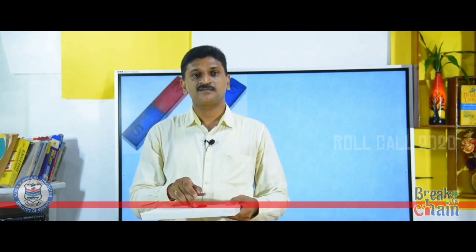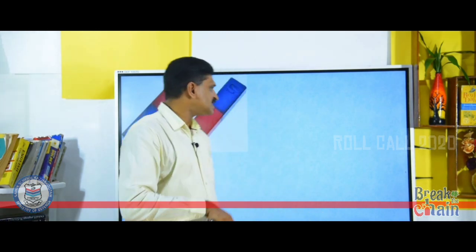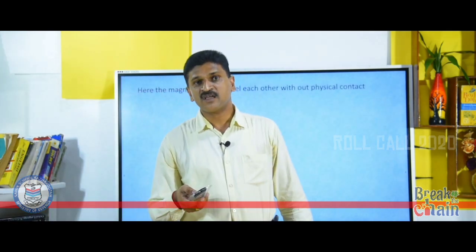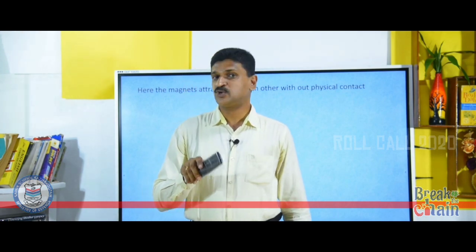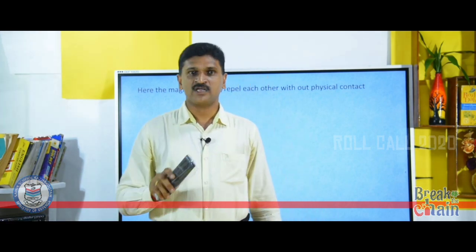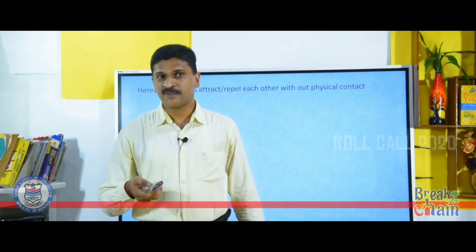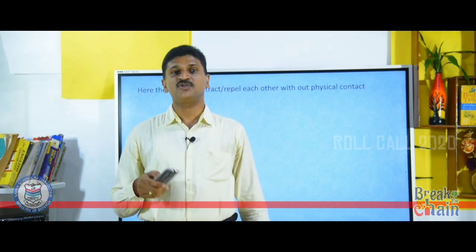Also, the force of attraction or repulsion between magnets, we call it magnetic force. So, magnetic force is an example of a non-contact force. So, how will you define a non-contact force? Non-contact forces are those forces where physical contact between objects is not involved. An example of a non-contact force is magnetic force. What is magnetic force? Magnetic force is the force of attraction or repulsion between magnets.